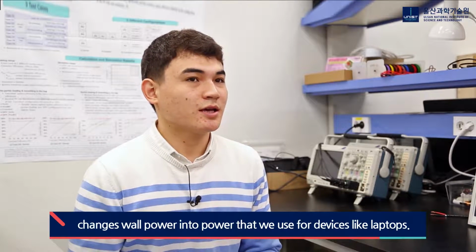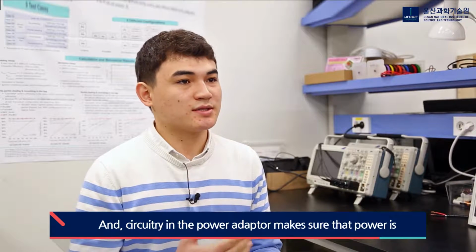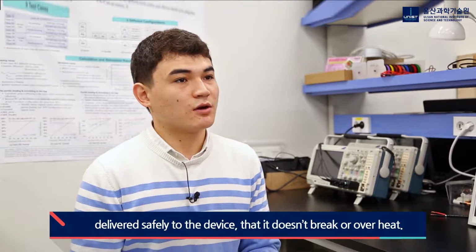like laptops, and circuitry in the power adapter makes sure that power is delivered safely to the device, that it doesn't break or overheat.